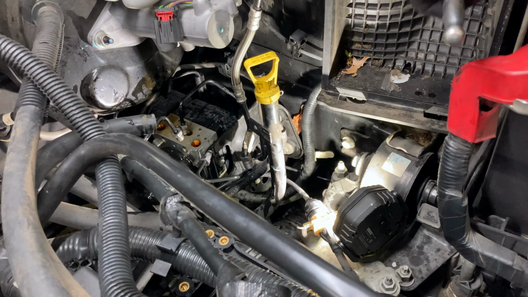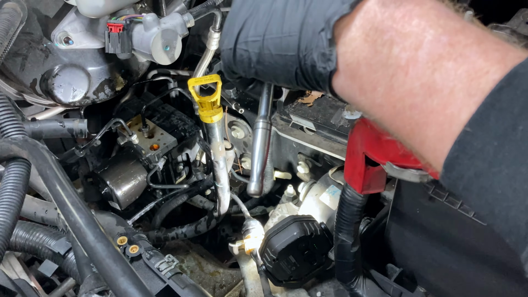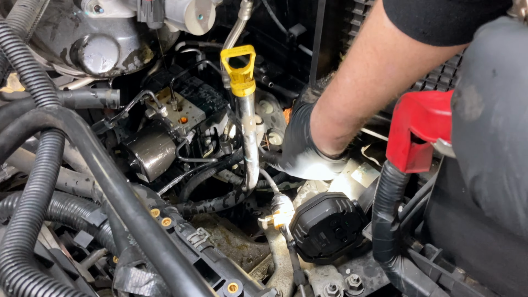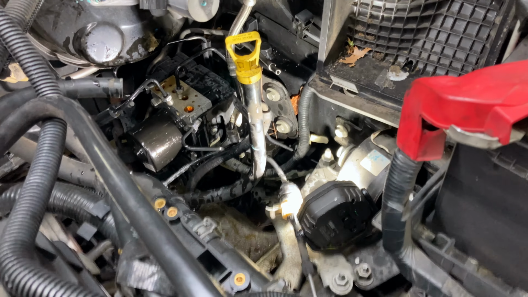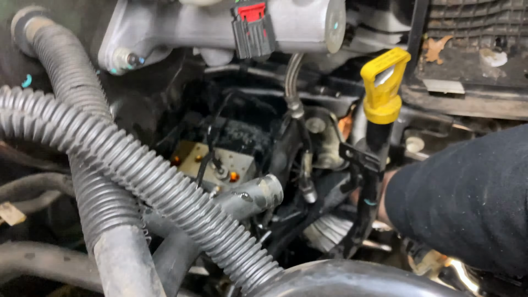So that pump and everything is on a bracket. The bracket appears to be held on by 13 millimeter bolts. These are the obvious ones, and there's another one that's kind of down there below. There may be a fourth. We'll find out, but those are the only three that I see.